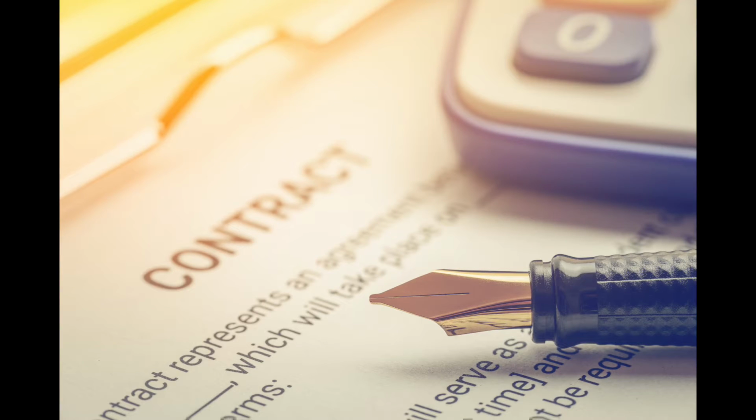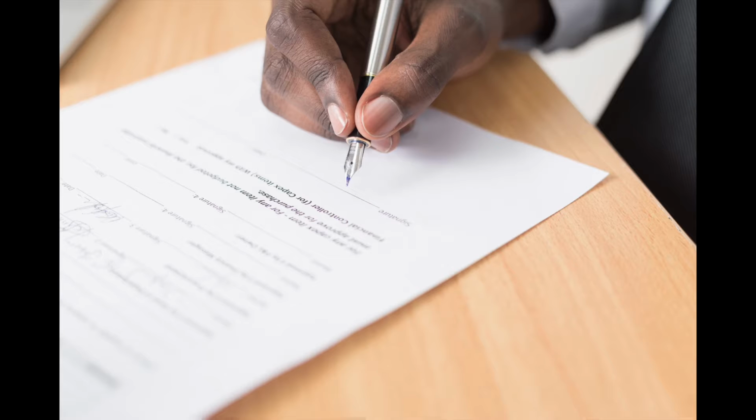You'll start out with your purchase and sale contract. On the purchase and sale contract, there's a certain line that you will put: subject to the existing loan. You also need an authorization of release.